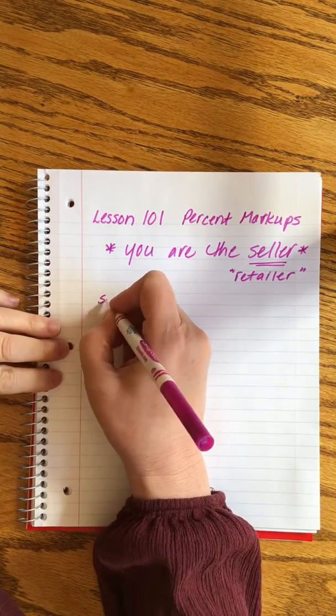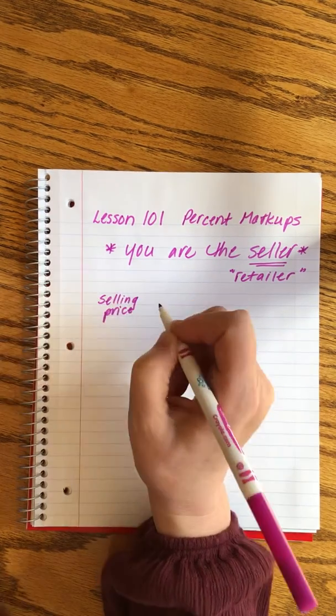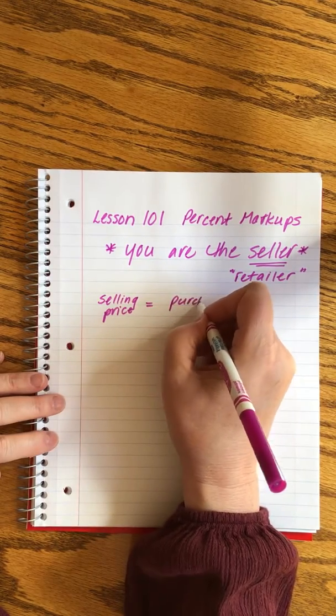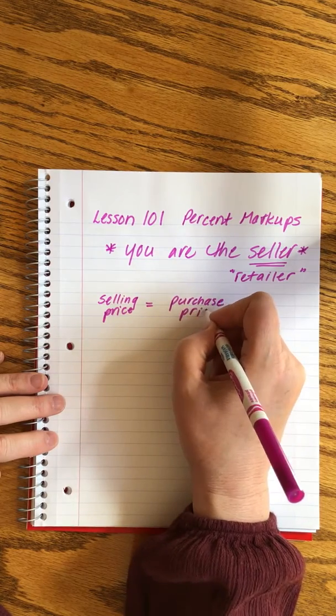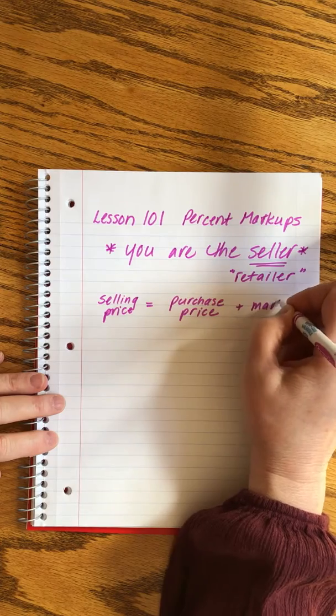The basic idea is that the selling price, the price that we, the store owners, put on it, is going to be equal to the purchase price. That means what we paid for it, plus the markup.